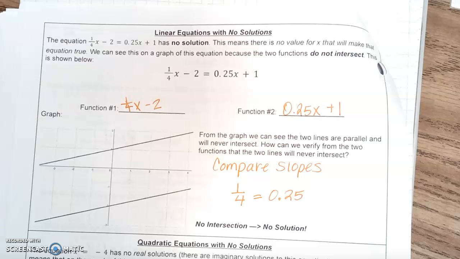So they have the same slopes. You compare those slopes, and they're not going to intersect. Okay, so from the graph, we can see the two lines are parallel and will never intersect. How can we verify from the two functions that the two lines will never intersect? So we compare their slopes. We know that those are equal, so there's no intersection.